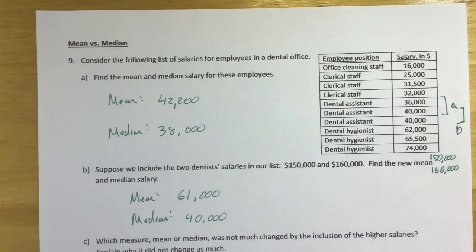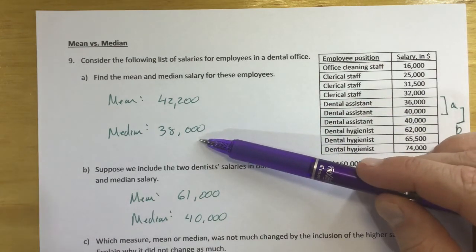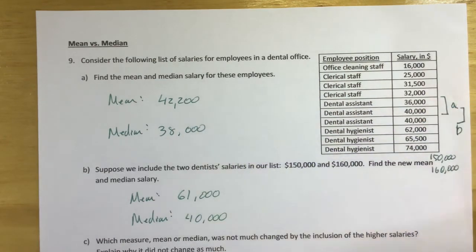The median, however, notice that we put the numbers in order. So for the median, remember there's 10, so that means I'm looking at 5 and 6 as the middle. 1, 2, 3, 4, 5, 6. These 2 are the middle, so that's why I wrote the A right here. We're going to split the difference, which is going to put you at $38,000. And there's not that big of a difference between those 2, right? So whether you want to describe it as mean or median, that's what it is.